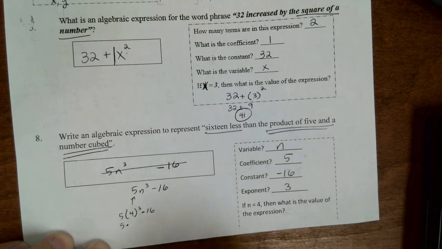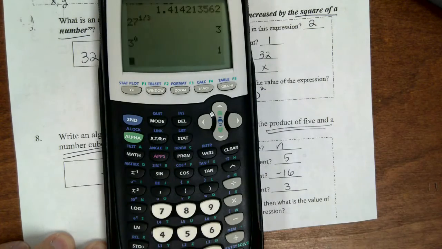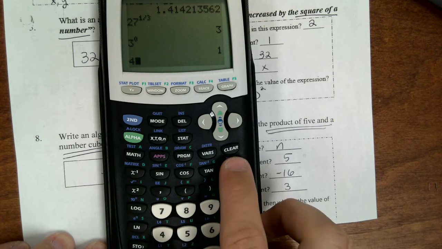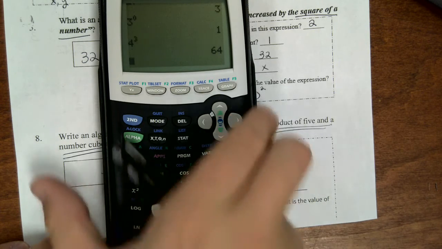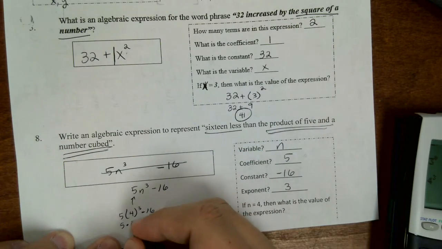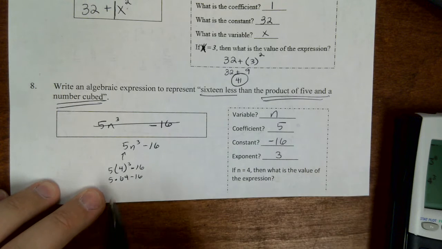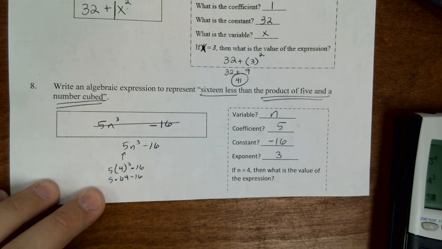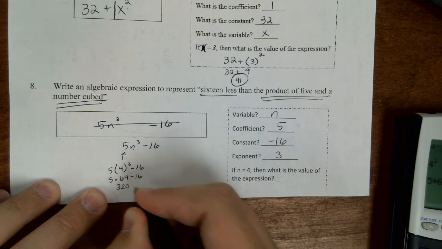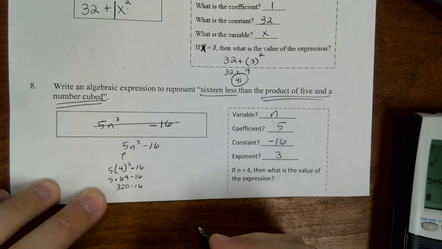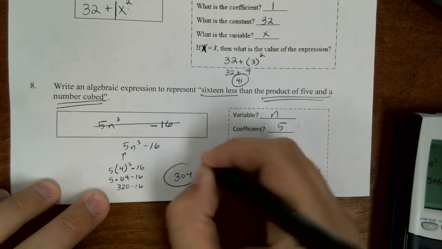So 5 times 4 cubed, which again, to get 4 cubed, we'll type it in as 4 raised to the third power, and then right arrow. So we get 64. So 5 times 64 minus 16. So multiplication and subtraction. Multiplication will come first. 5 times 64 will give me 320 minus 16. And then just one step left. So 320 minus 16 will give me 304.